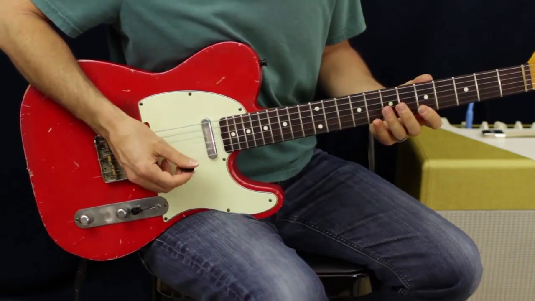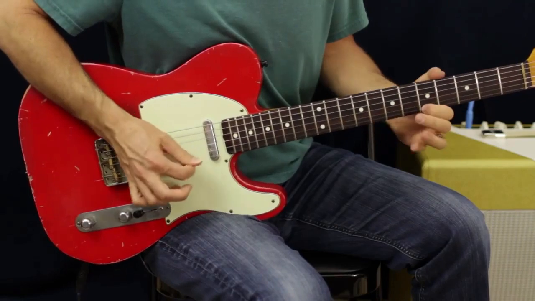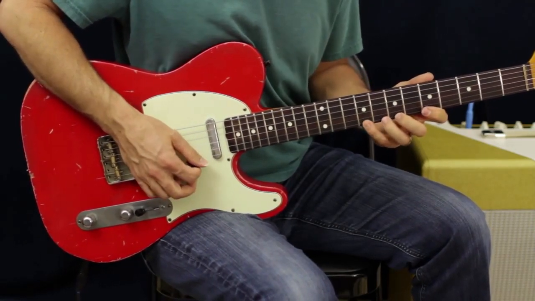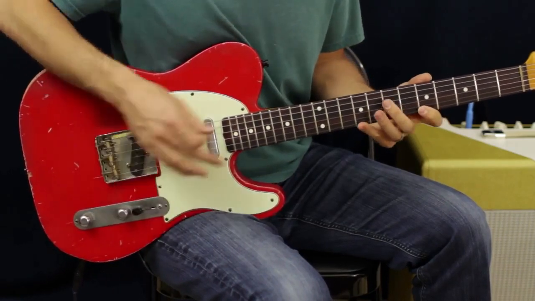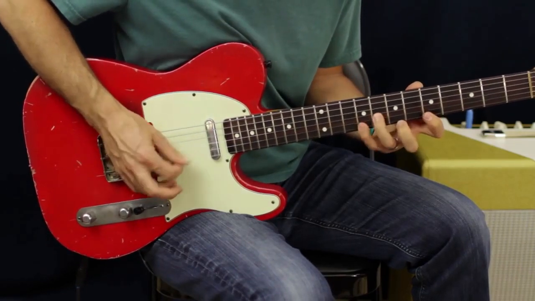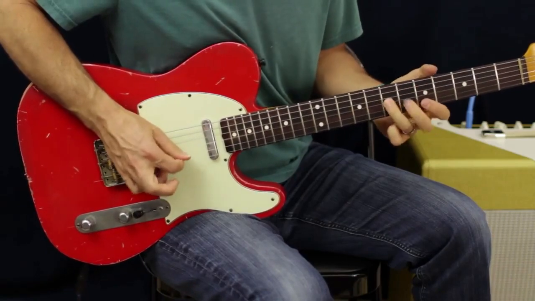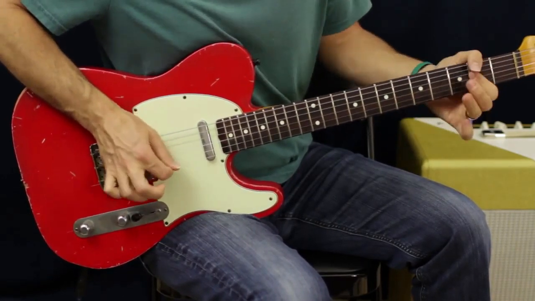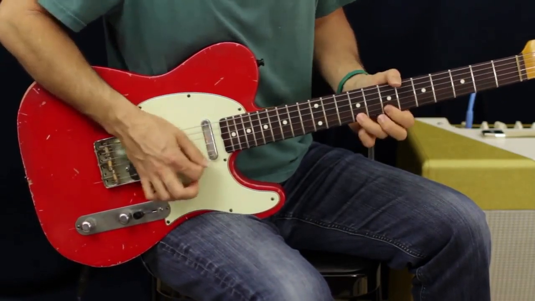Another cool note you can do is, instead of going that typical bend right there out of A minor, you can stretch and pull the scale out a little bit to fit in that Mixolydian mode, and then go back into that G.